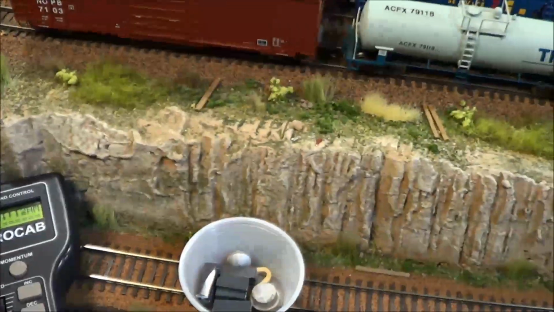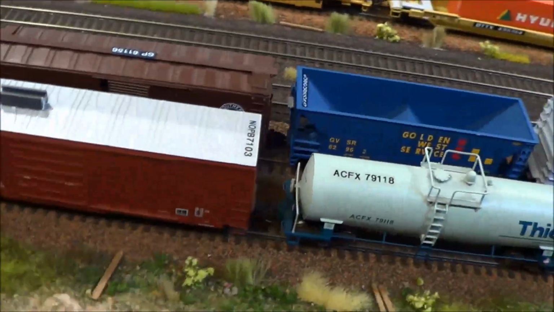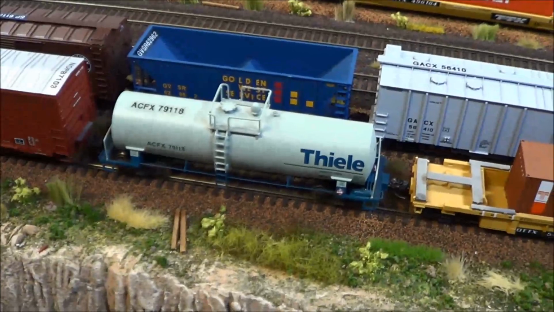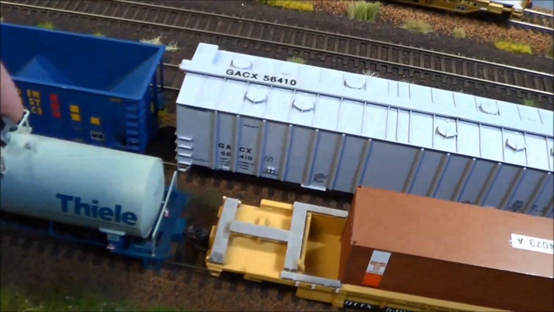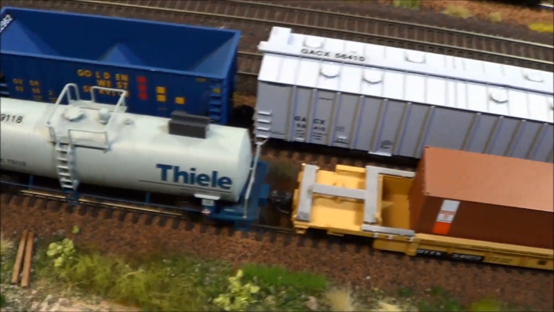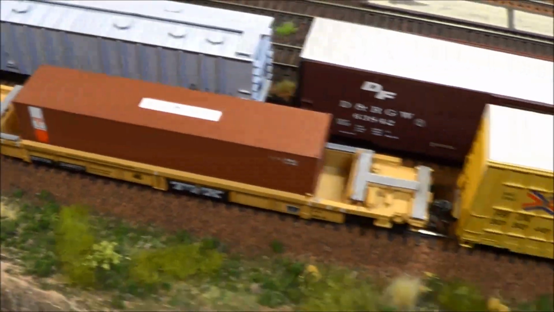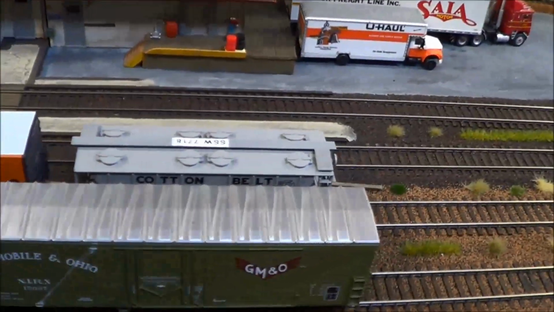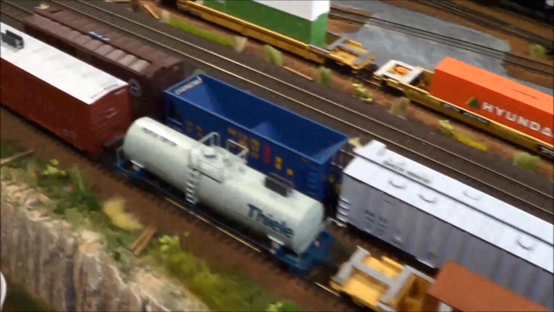Now, to help my little workers, we let them put the little marker on top of the car. That's a pickup. And these little steel I-beams from plaster strut work good because when it's a curved car, they don't slide off while you're doing this. We got to pick up the FOB car, and we have to pick up the Mobile, Gulf, and Ohio car. Okay? That's on track 1.